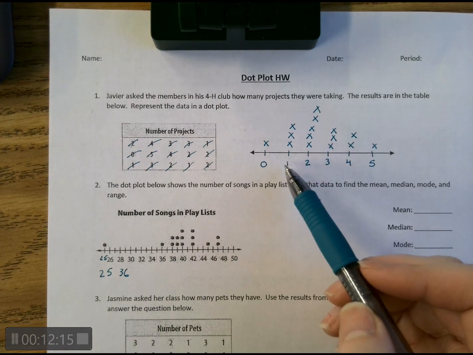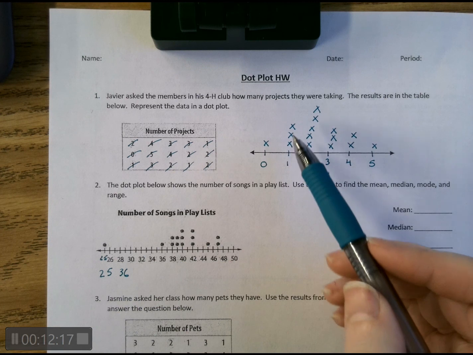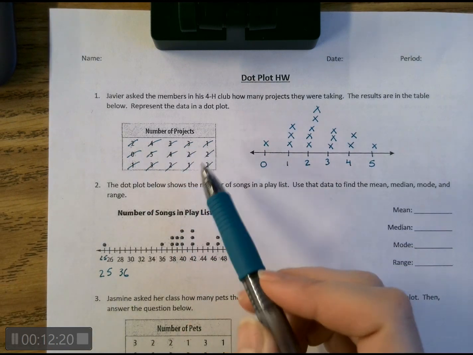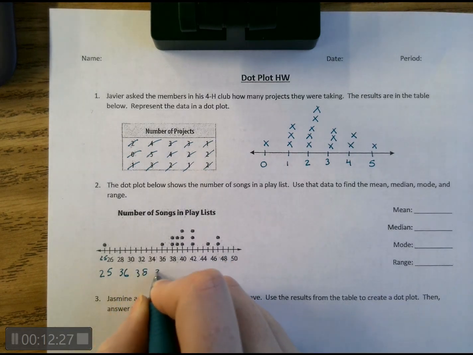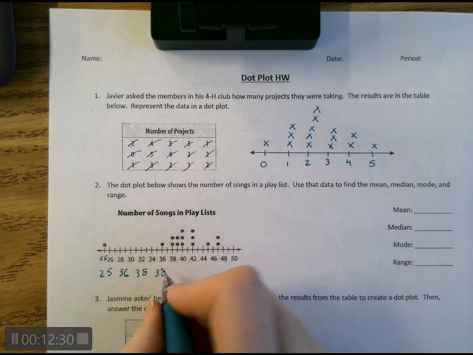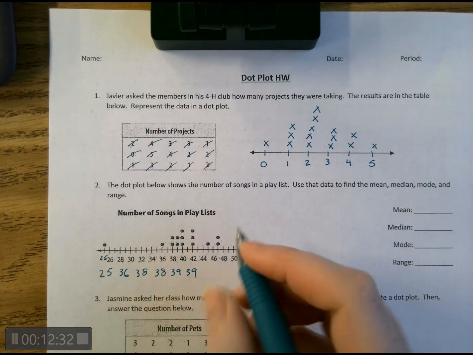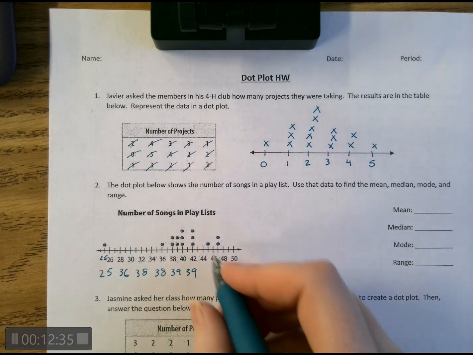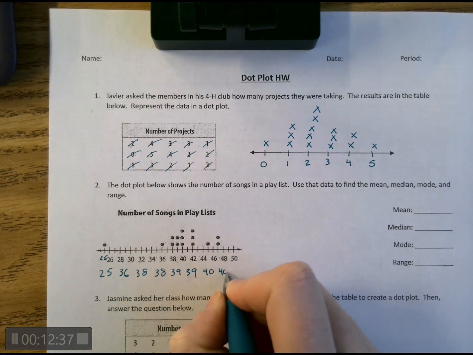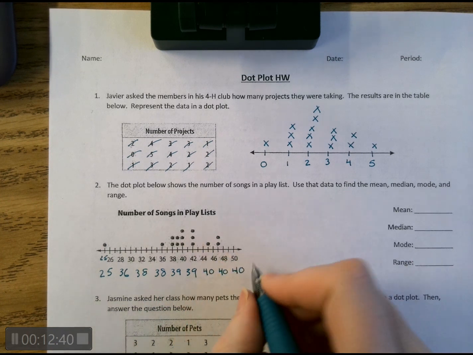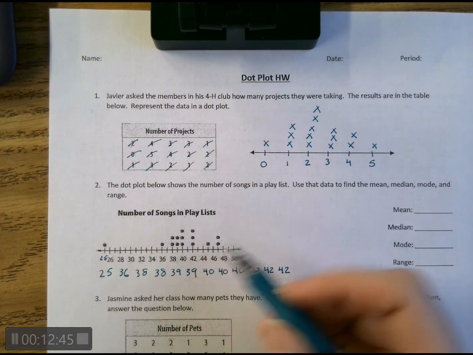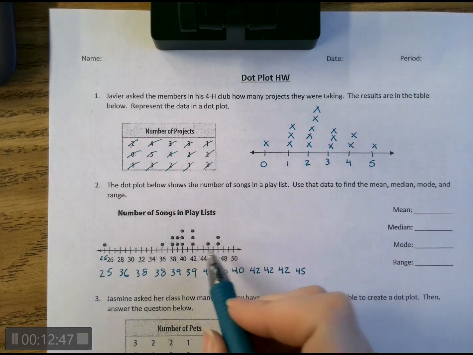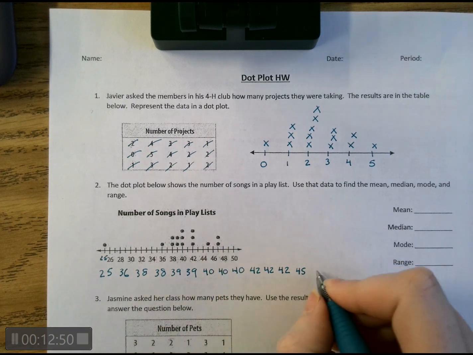So I want you to think about right here, where I have 3 X's at 1. How many 1s did I have? I had 3 of them. So I need to list out the 38 twice. And same with 39. And then 40 has 3, so I need to list it out 3 times. Same with 42. Same with 45 only has 1 dot, and then 47 has 2 dots.